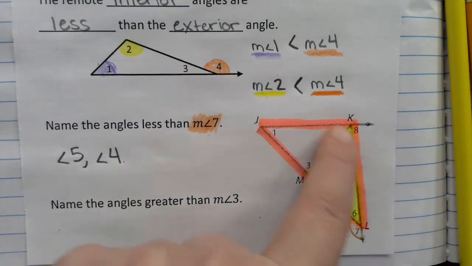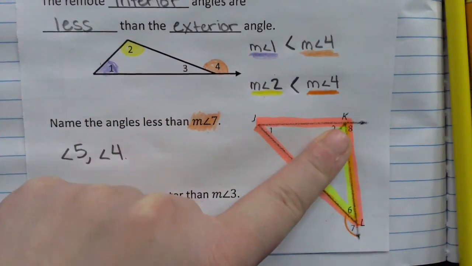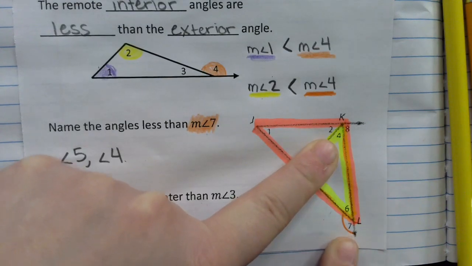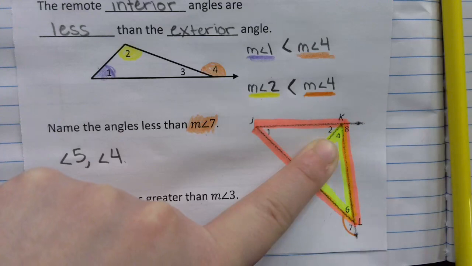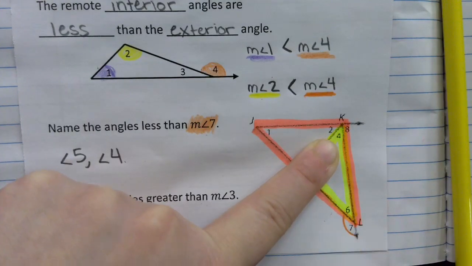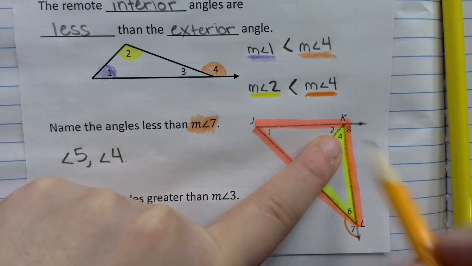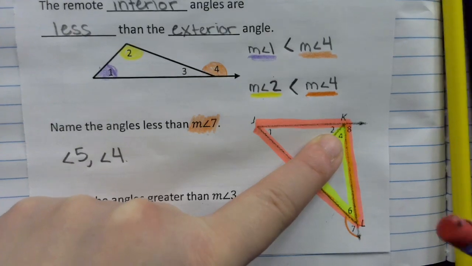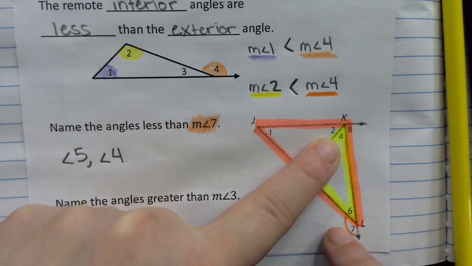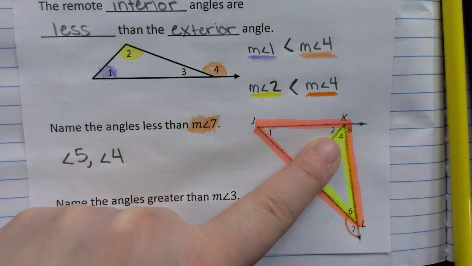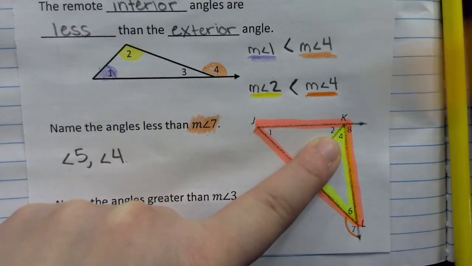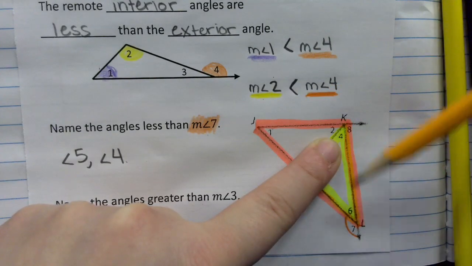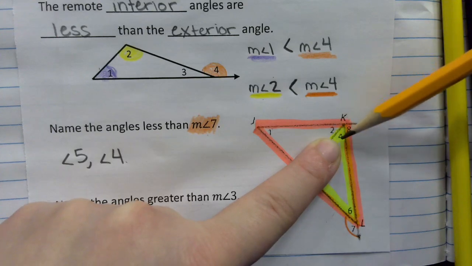All right, and if I look at the LKJ, now I'm ignoring this line kind of in the middle. What two angles would be my interior angles to angle 7, my remote interior? I'm covering up that middle line on purpose because we're thinking of this as a whole triangle now. So for my inside angles, what are the three inside angles here? Angle 1, angle 6, and 2 and 4 together make this angle.